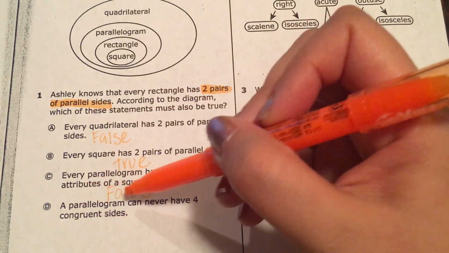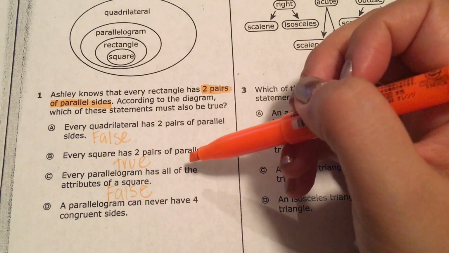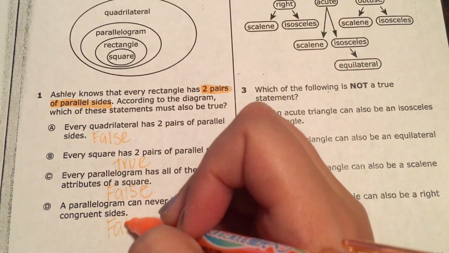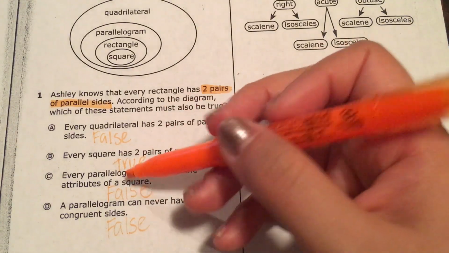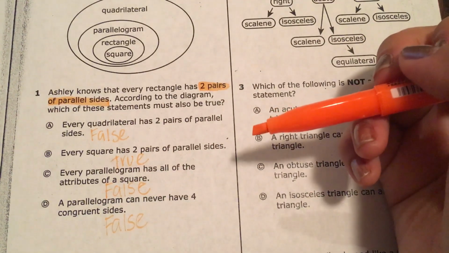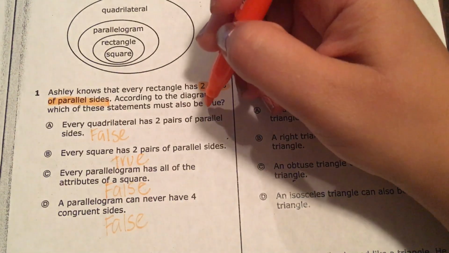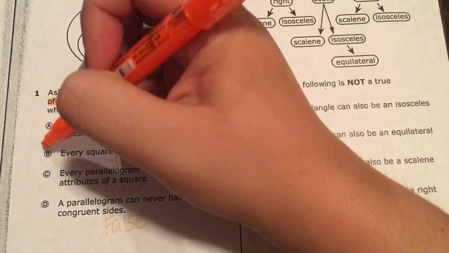And then it says a parallelogram can never have four congruent sides. And that's also false because a rhombus has four congruent sides and it's also considered a parallelogram. So the only one that is true is B.